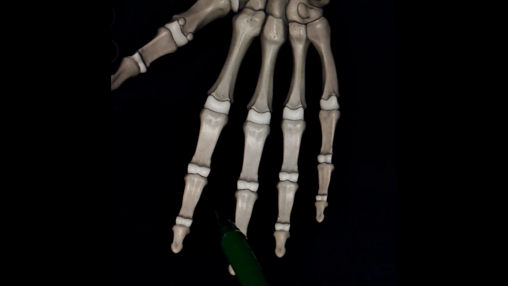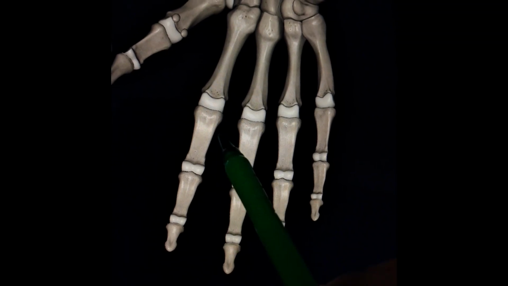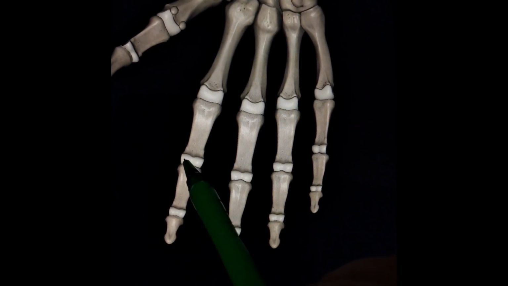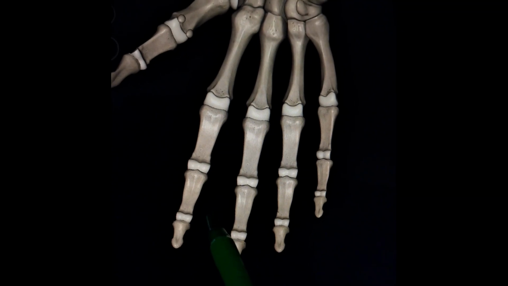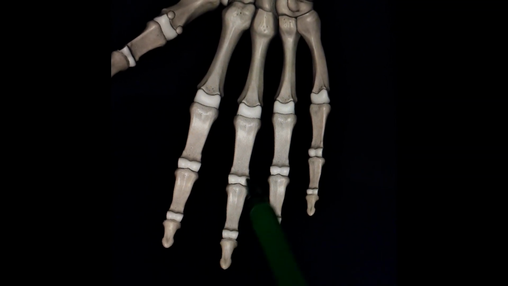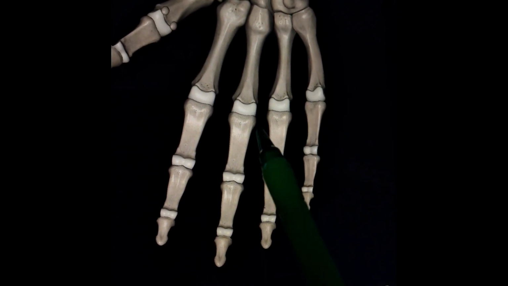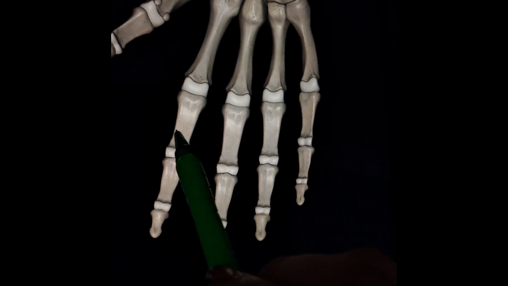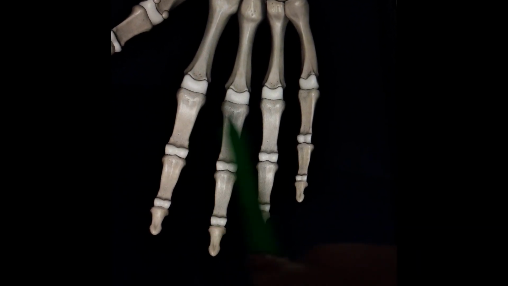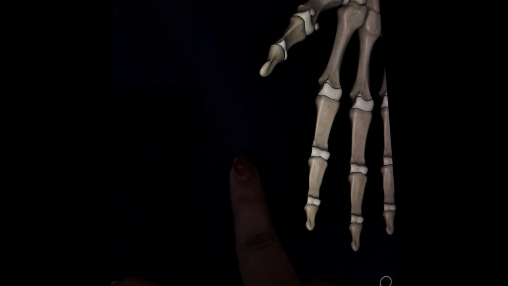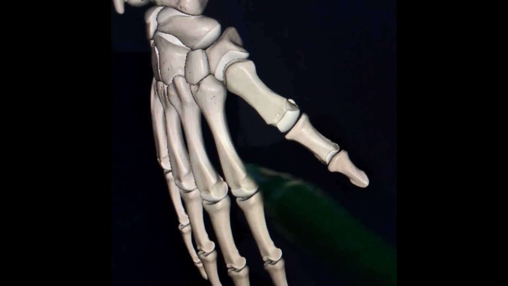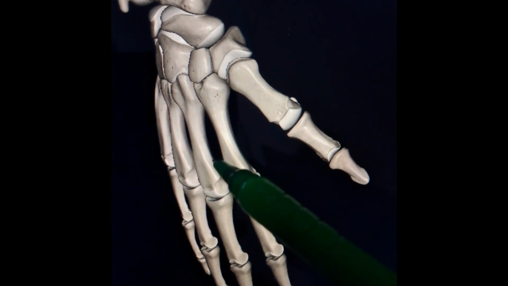Now the shaft. The shaft tapers towards the head, becomes narrow towards the head. The dorsal surface is convex from side to side. The palmar surface is flat from side to side. You can see these are flat from side to side.